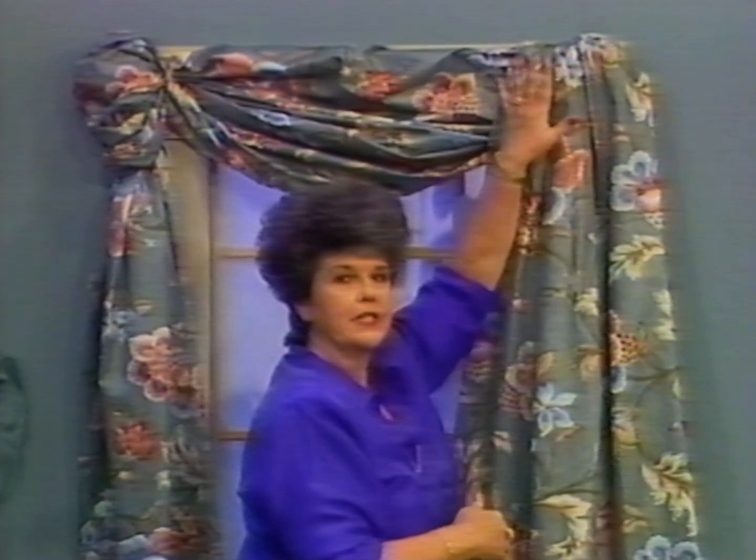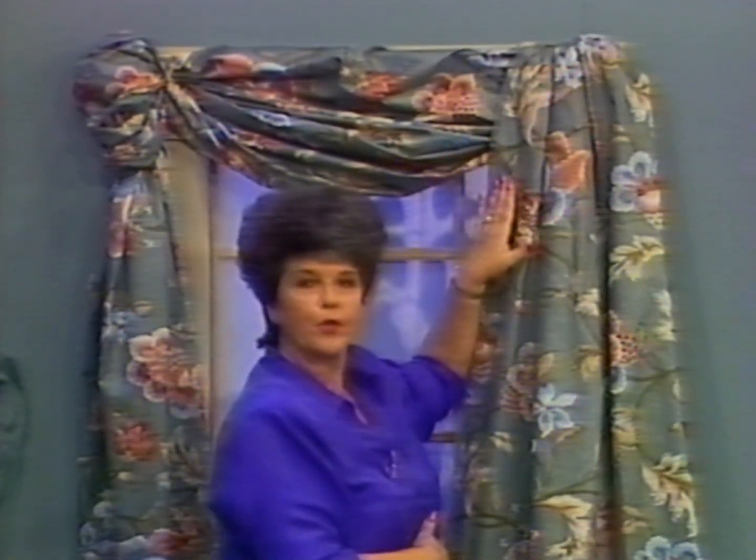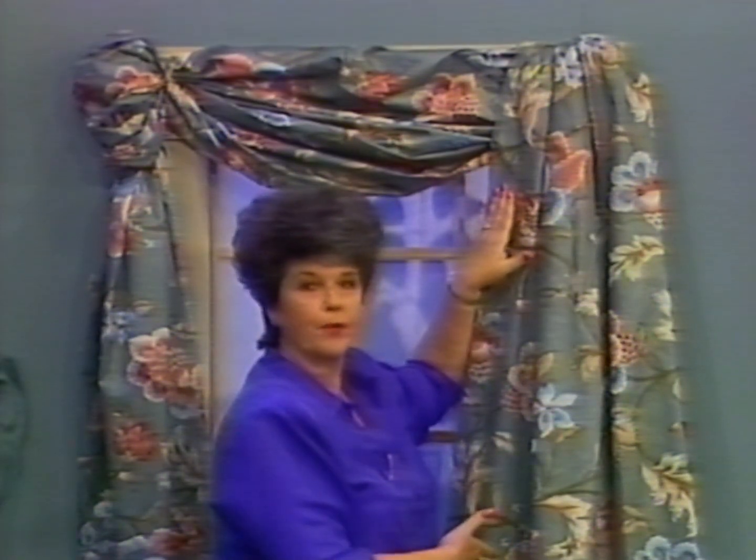I'm going to spread this out so that it will hang and pleat softly down the side of the window. And we're going to have it puddle down on the floor. We're not going to use a hem on this particular look. We're just going to let it puddle down on the floor. And this kind of a look can be used in any room of your house. It can be very elegant for a formal living room or dining room using the appropriate fabric.